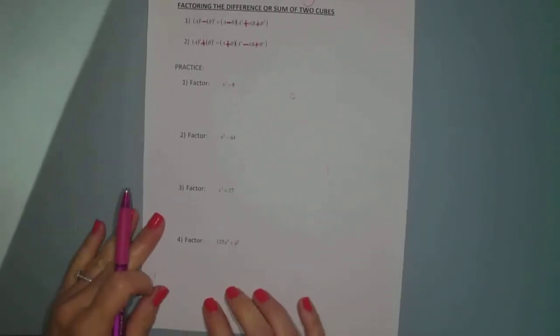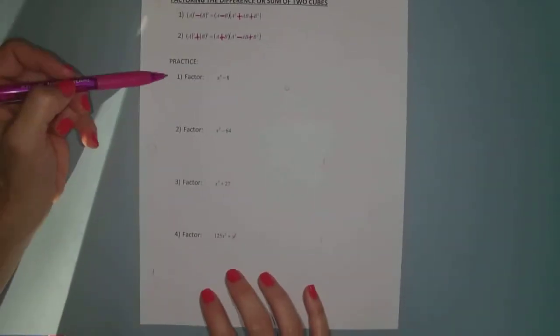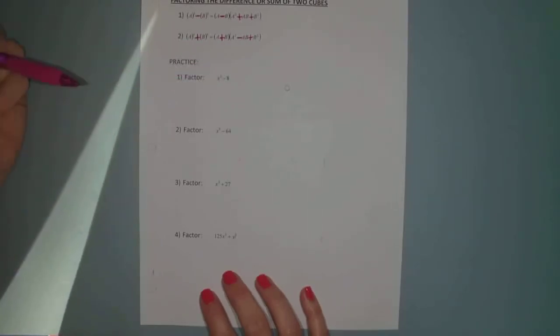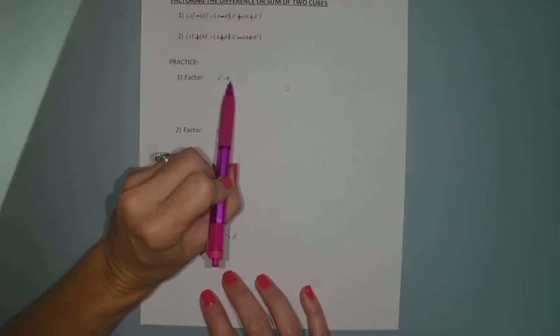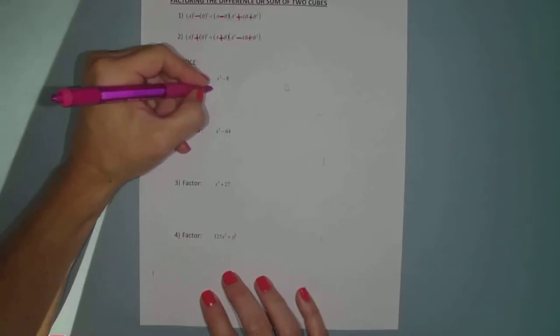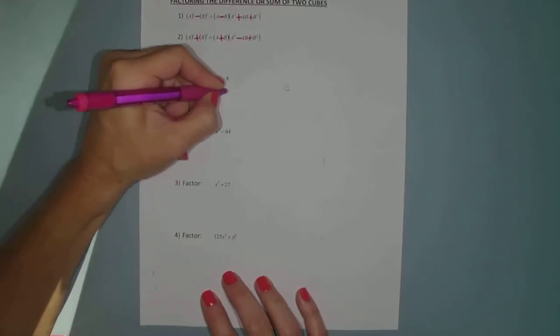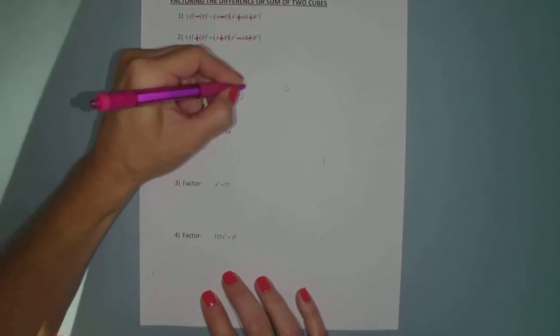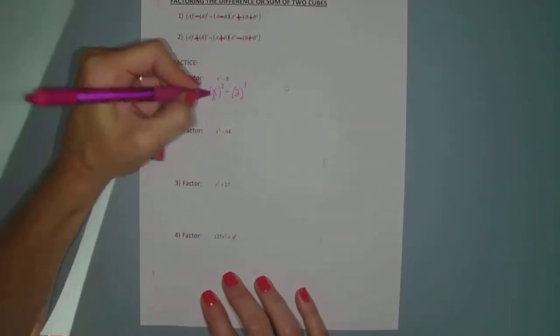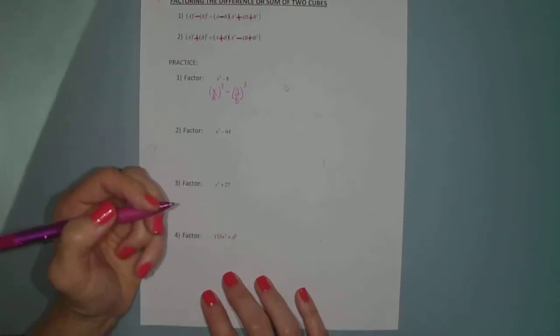Okay, so let's take a whirl here. Take a look at practice number 1. It says factor x cubed minus 8. The reason we can identify this as a difference of two perfect cubes is that I can write it like this: x cubed minus 2 cubed. So that identifies the a and the b, and the rest is history.